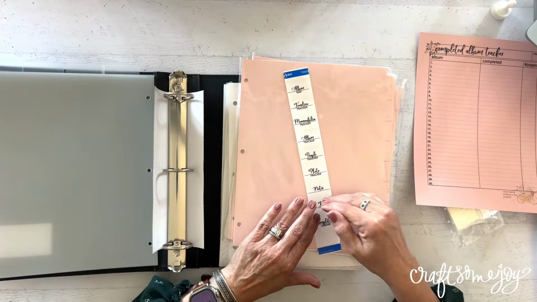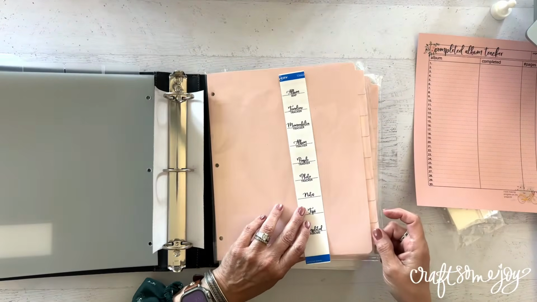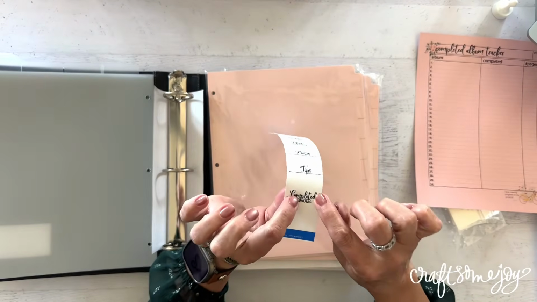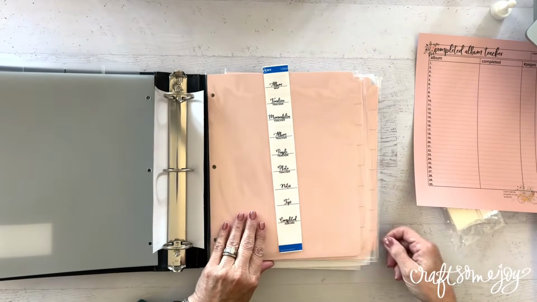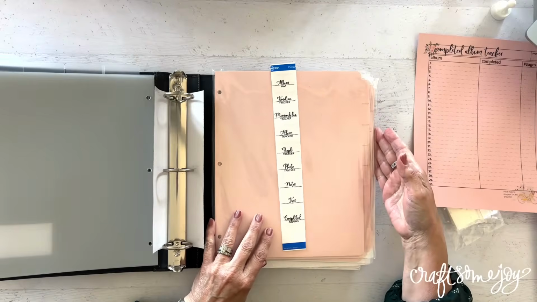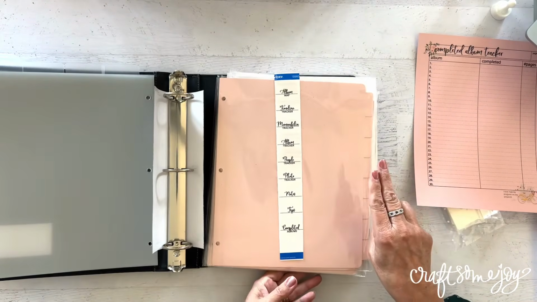So these are for you to DIY labeling your one set of pink tabs. You're going to have your completed albums tab as an extra that you can just add to another empty tab. Okay. Then you have a couple bonuses.